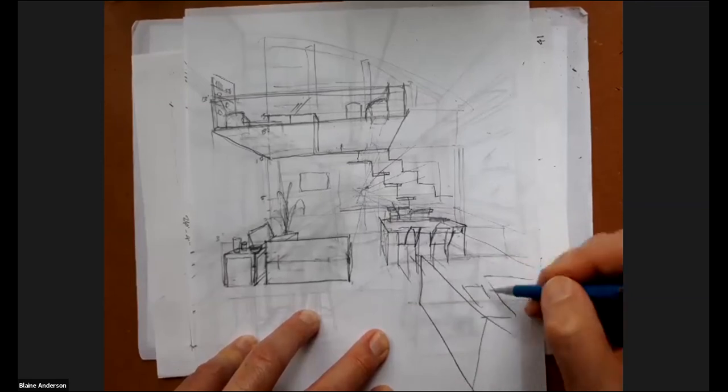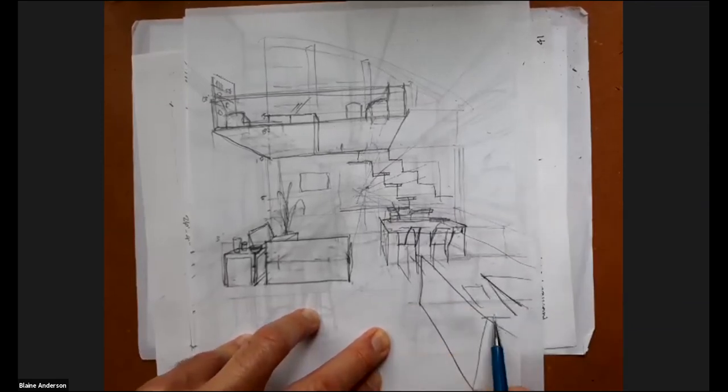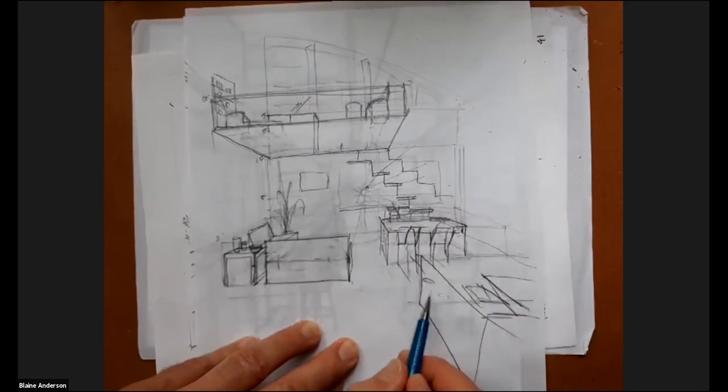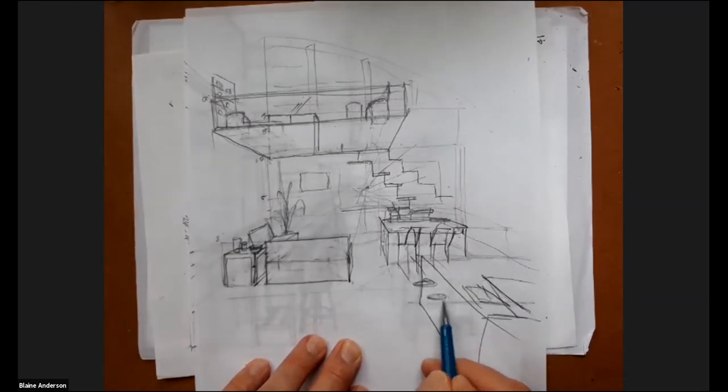This is wrong because this is converging instead of diverging. I've got stools along here. Whoops, see how that stool has to be horizontal?